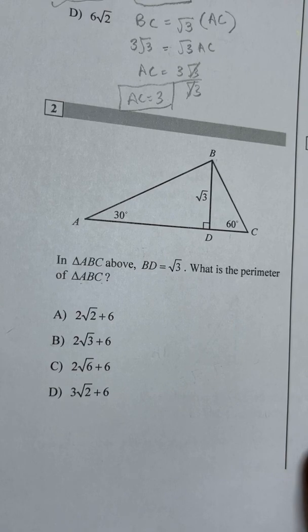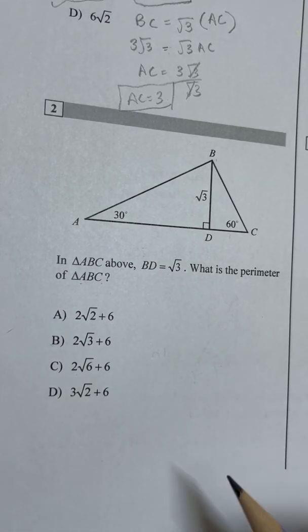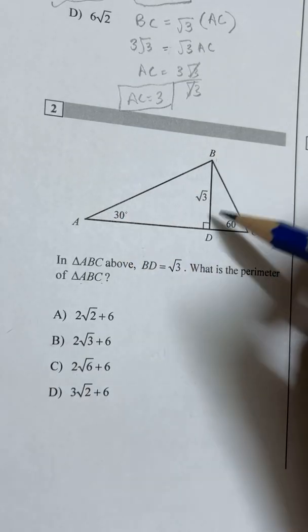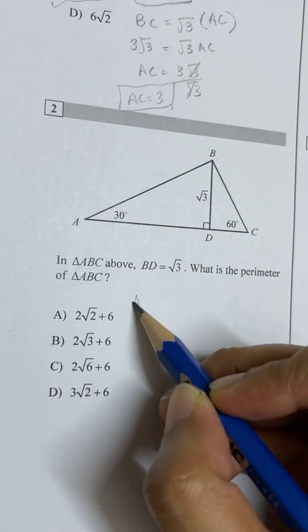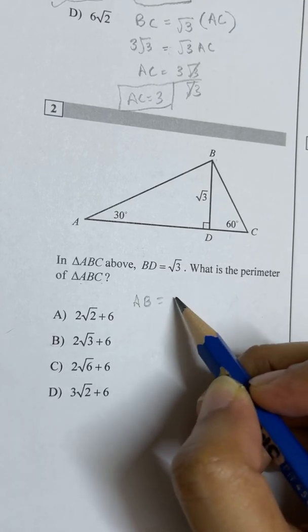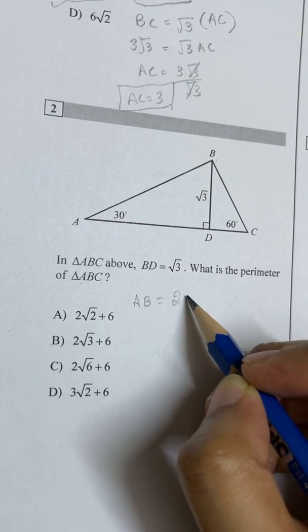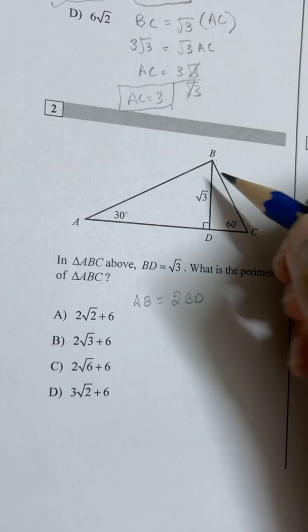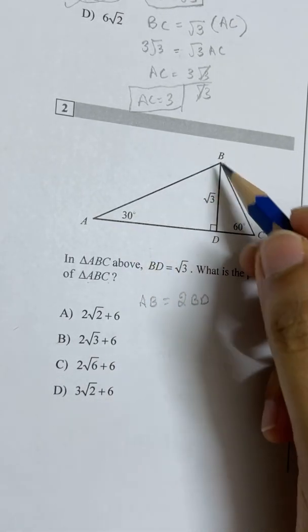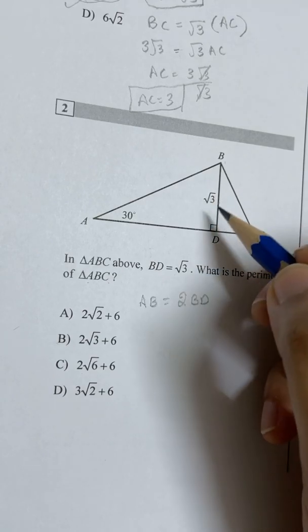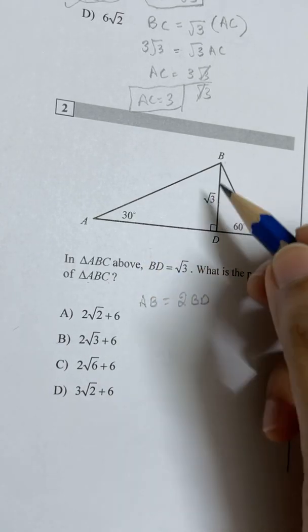And the longer leg is root 3 times as long as the shorter leg. So here in triangle ABD, we are going to consider this triangle ABD. And we're going to write that down. That's AB is equal to how much? That's twice of BD. BD is the shorter leg. So AB, the hypotenuse, is twice of the shorter leg and the longer leg is root 3 times the shorter leg.